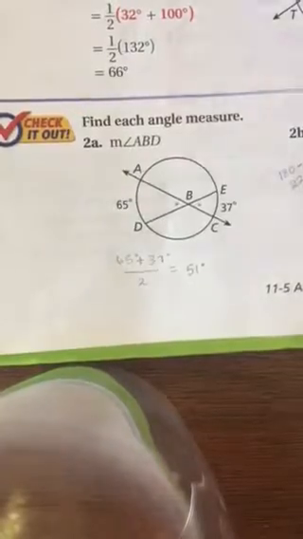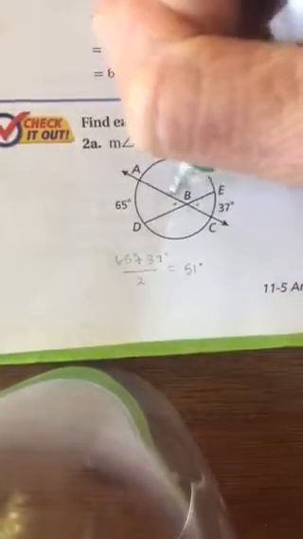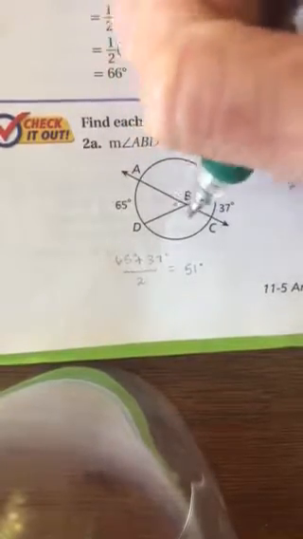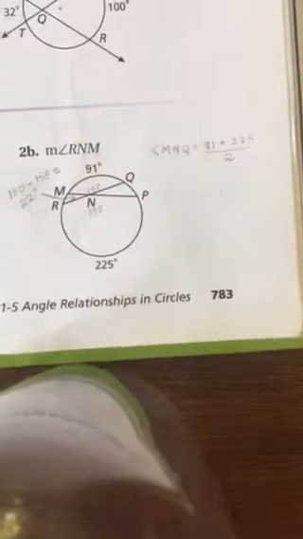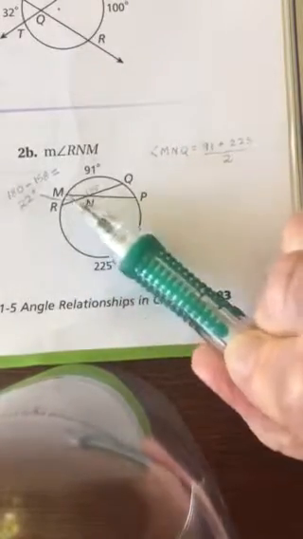And then just like above, we could have found this angle and this angle simply by recognizing our straight angle is 180 degrees. Say 180 degrees minus this equals that. Okay, let's look at the next one. Find the measure of angle RNM. So we're finding this tiny little angle.